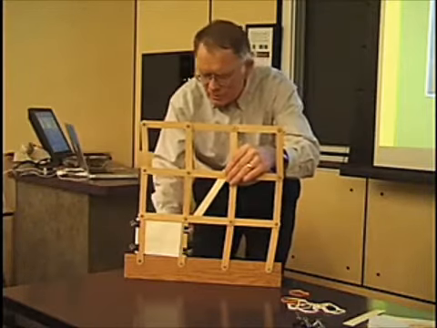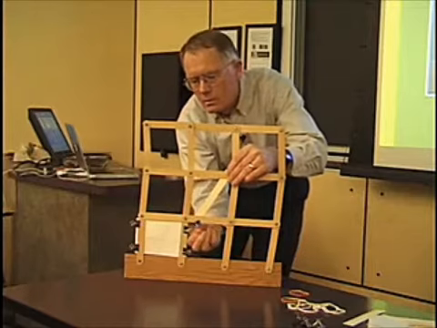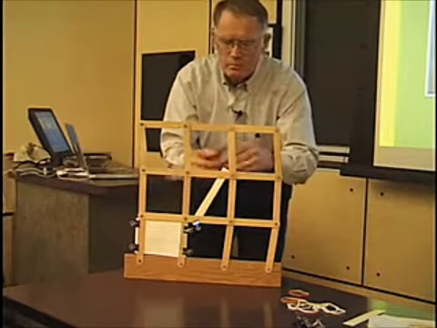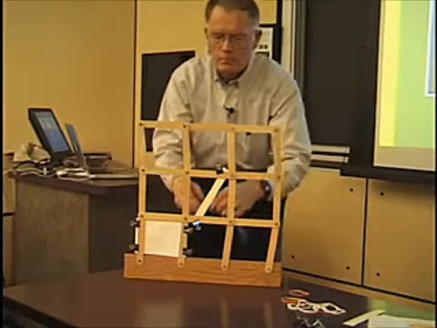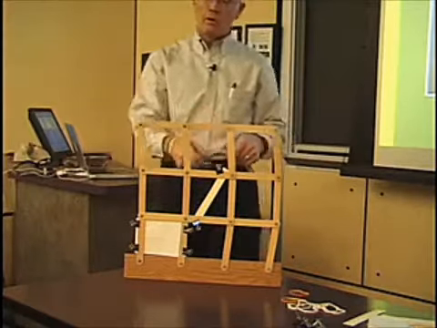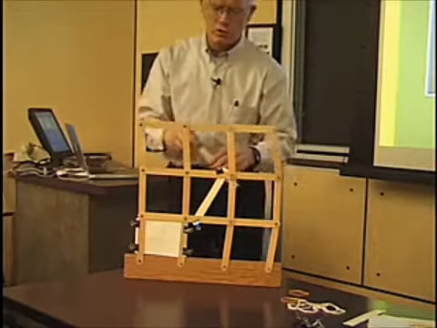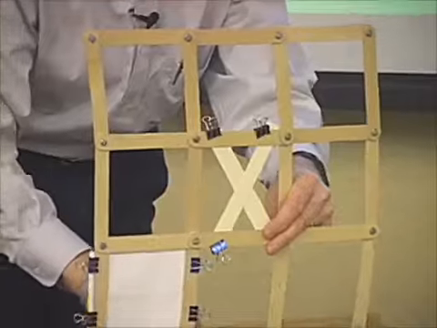A classic way to do this is to make an X. So we'll fasten that one down there. Fasten this one up here. If you have only one of these cross members in here, then you only have shear strength in one direction but not the other direction. So you need to make an X here.